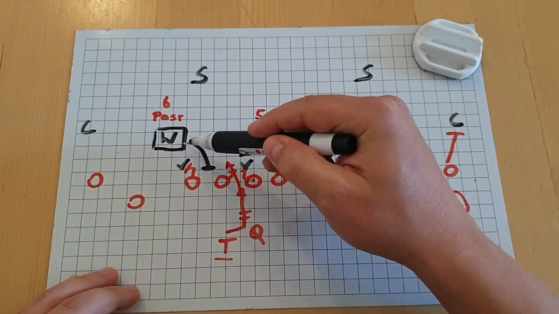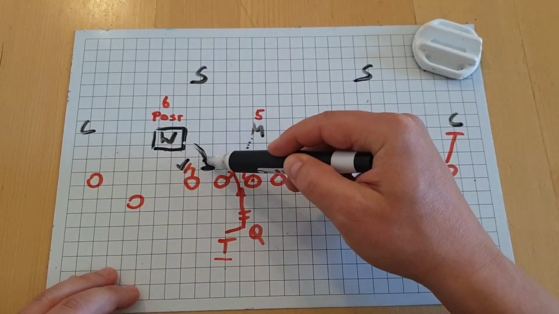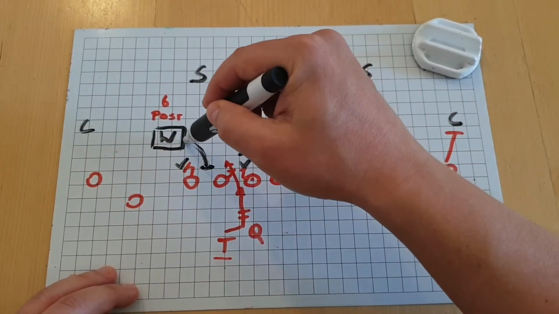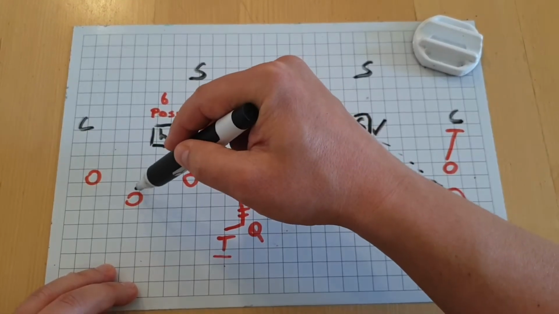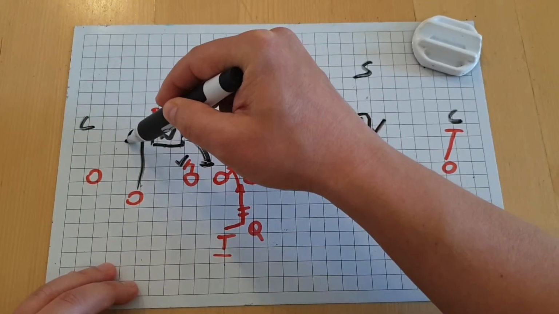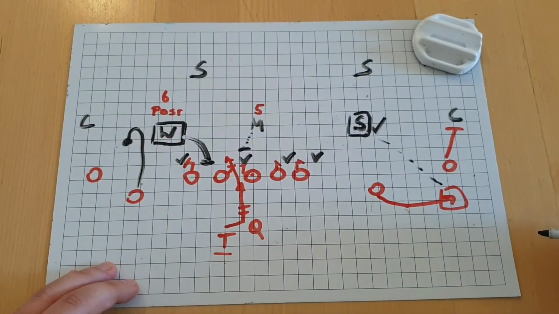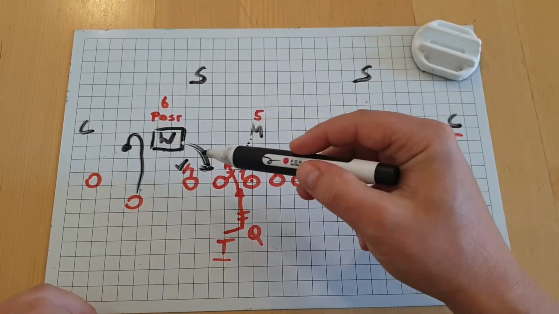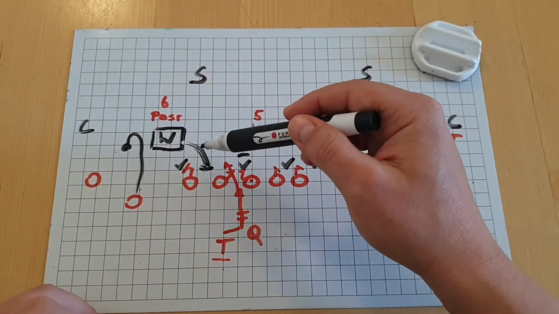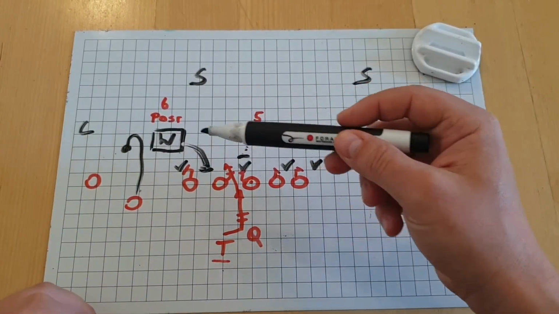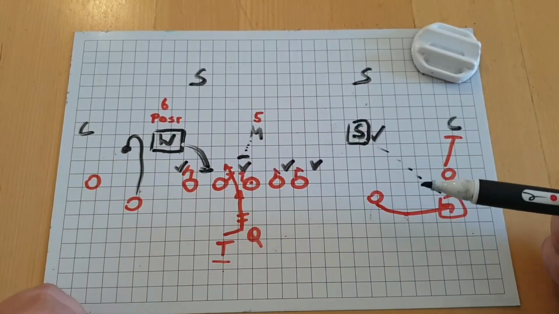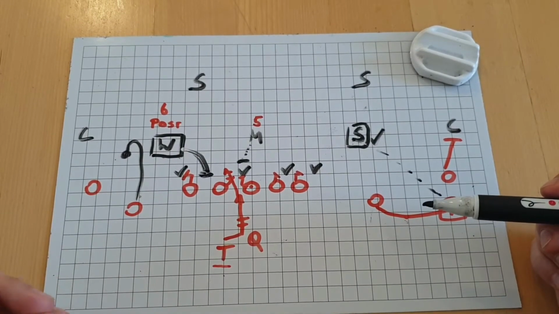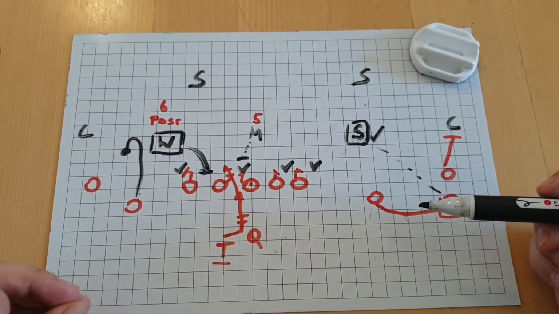But as this Will has a run responsibility in this B gap, he's not able, if he plays this too aggressive, to also take care of his pass responsibility. And we consider him a conflict defender, as he has a true responsibility against the inside run and a true responsibility against the pass. Therefore, he's a great guy to pick, to read.